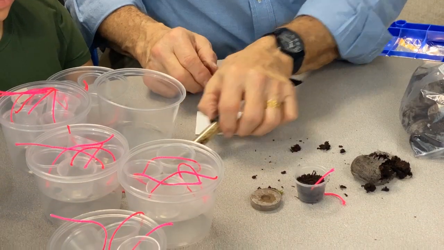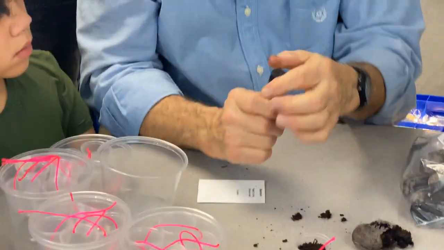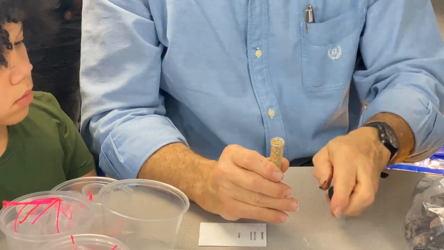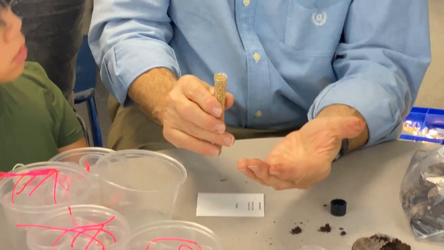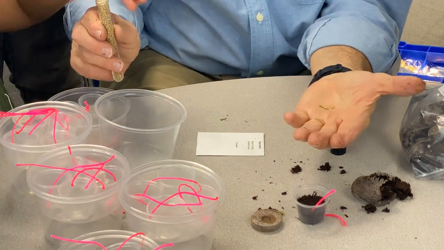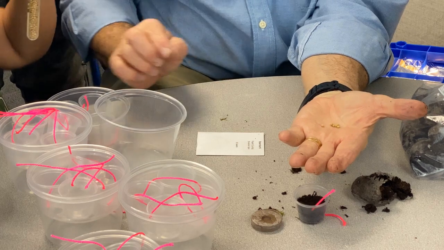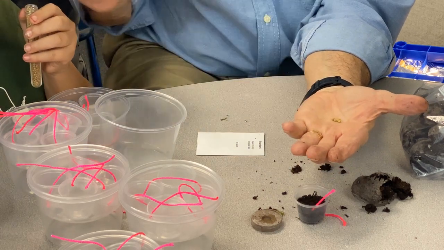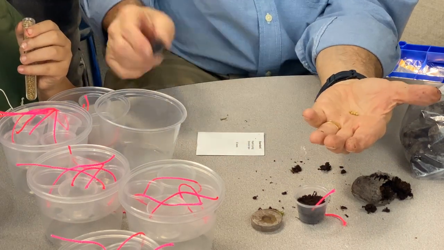All right, and now you only need 5 of these. Do we want to put more than 5? No, because 5 is just the right amount of food. Here, hold this for me, would you please? And how many do I have in my hand here? 5. I think I have 6. Here, put that one back. And here, put the lid on these.